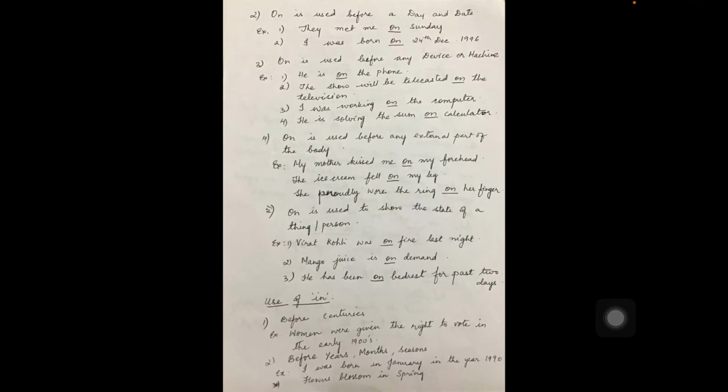So here, this is another, third rule. The first rule is about the surface of a thing. The second one is about before a day and a date. And the third one is before any device or machine. Okay, understood? Now have you understood the three rules? Now let us look into the fourth one.